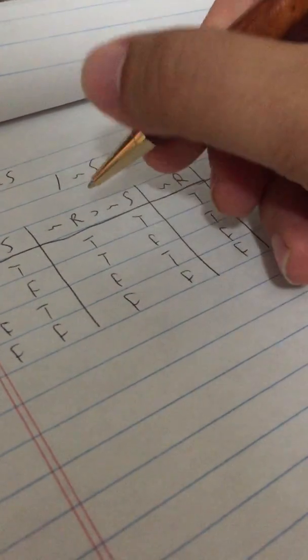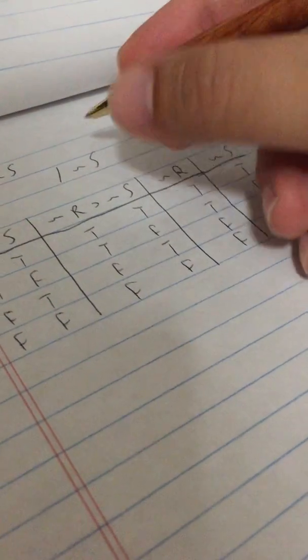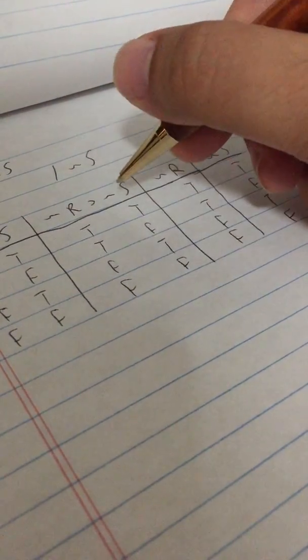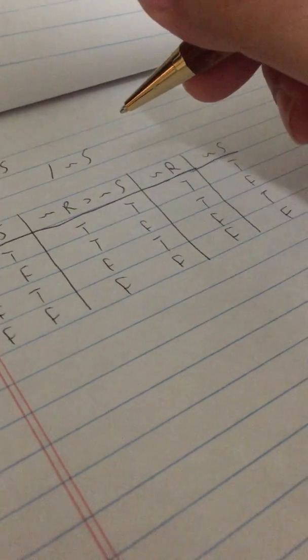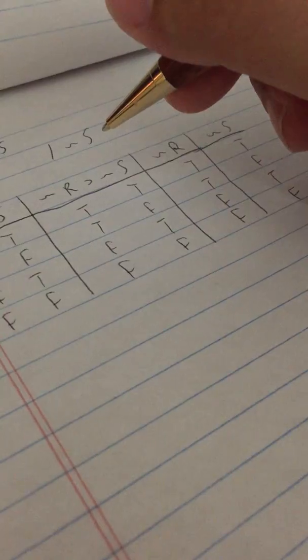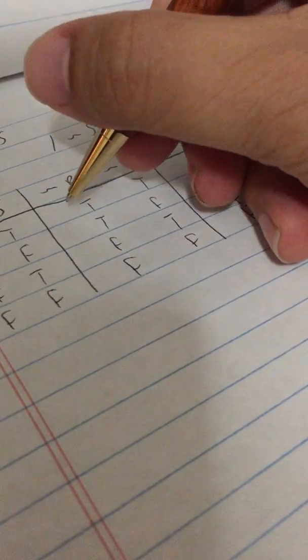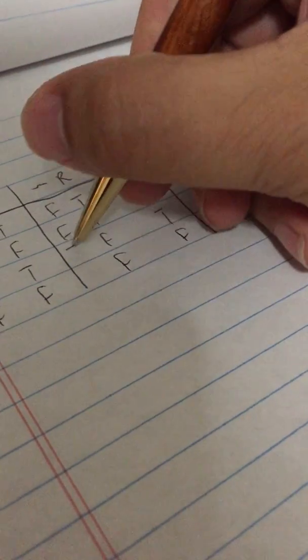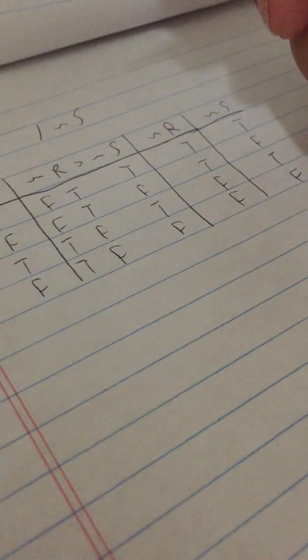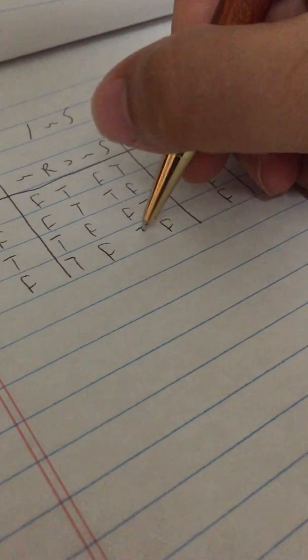So, all right, now let's go to the first premise. I have a tilde, I have a horseshoe, and I have a tilde. All right, you always go with the tildes first, and then I'll just go from left to right. It doesn't really matter which tilde you do first here, but I'll go from left to right. All right, so this should be the opposite of what I see for R, so I should have false, false, true, true. This should be the opposite of S, so I should have false, true, false, true.